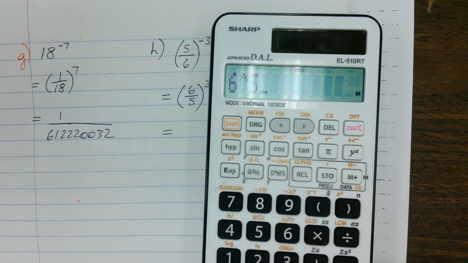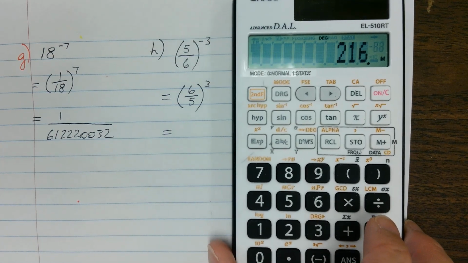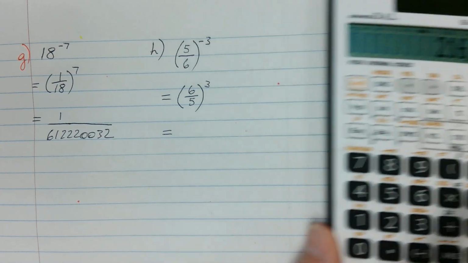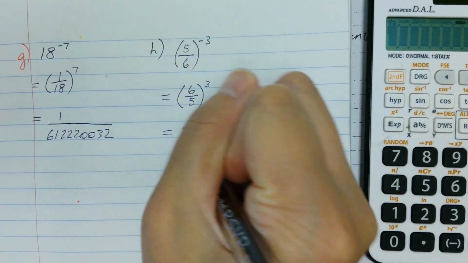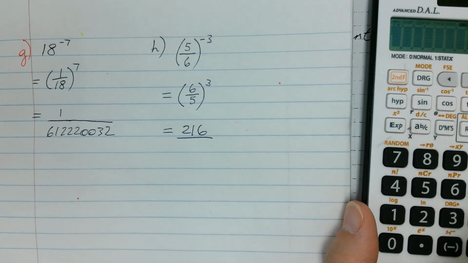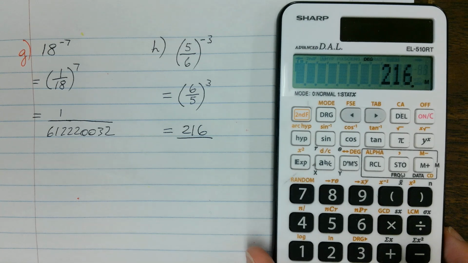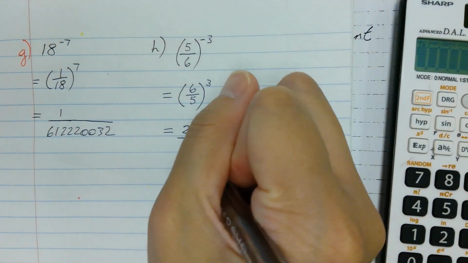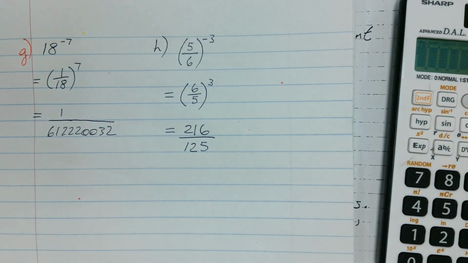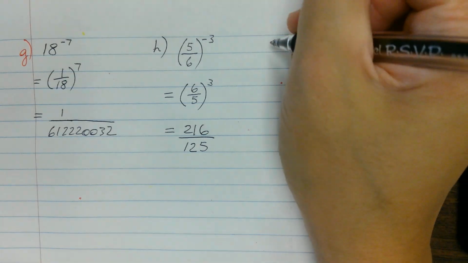6 cubed. You can do this, or you can do 6 times 6 times 6. So you get 216. And 5 cubed. 125. Yeah, 5 times 5 times 5. 125. Okay. Last one.